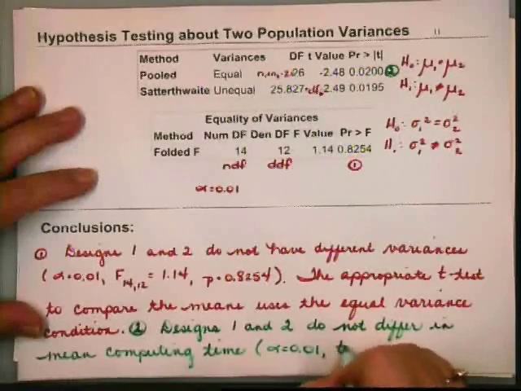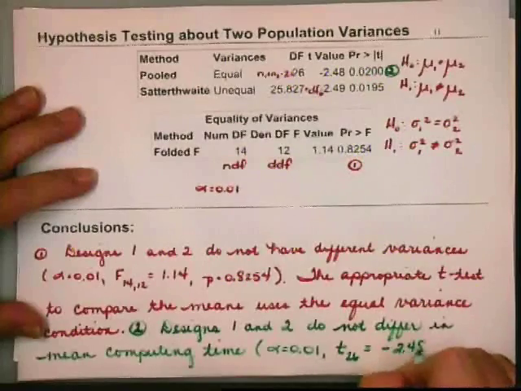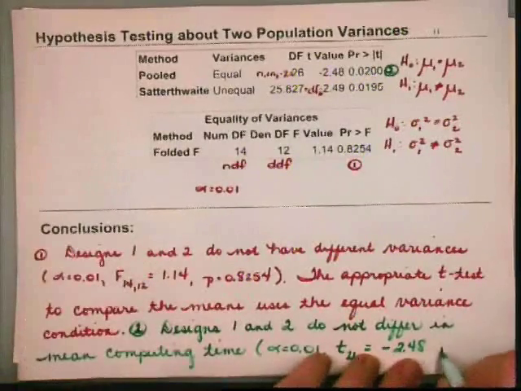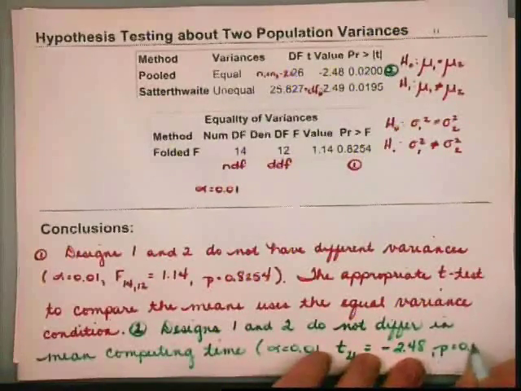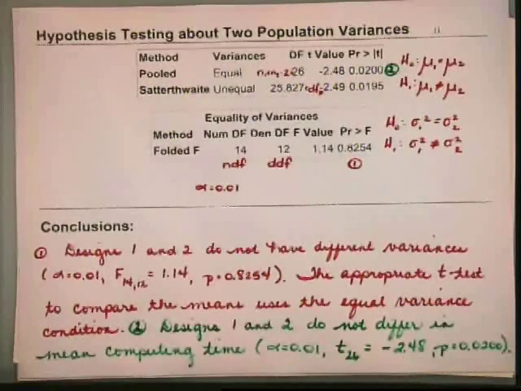What did we look at? A t with 26 degrees of freedom equal to negative 2.48, and its observed significance level 0.0200. Now, if our alpha had been 0.01, what would we have concluded? Pardon me, 0.05. We did 0.01. If our alpha had been 0.05, what would we have concluded?